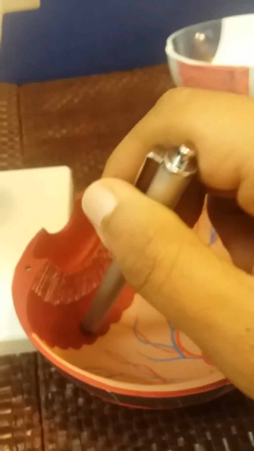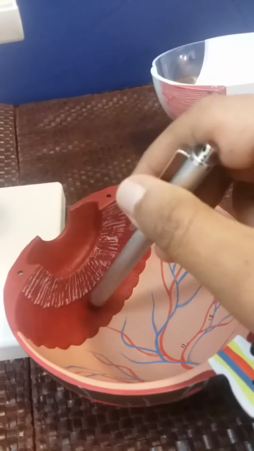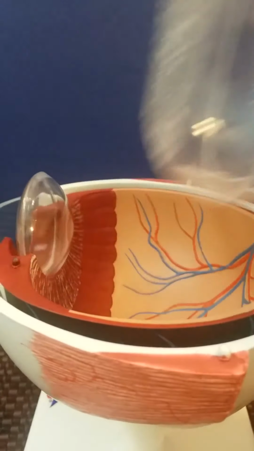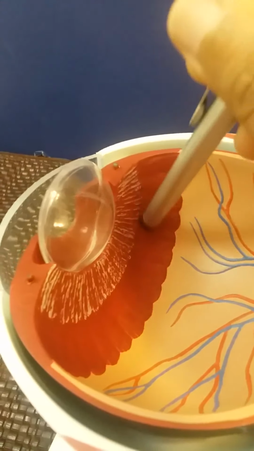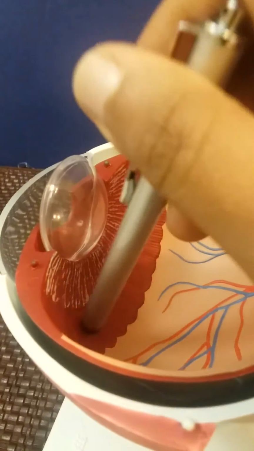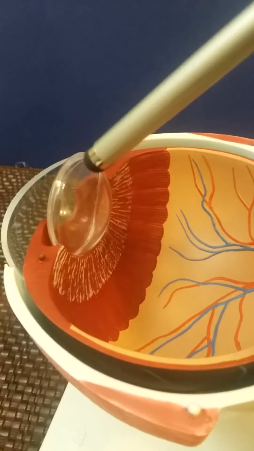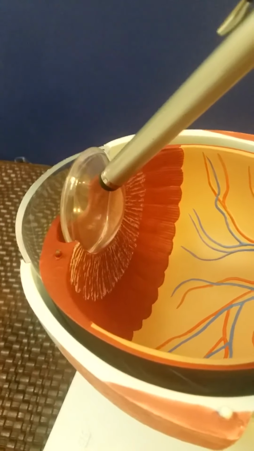Anteriorly, the choroid has the ciliary body, which contains the ciliary muscles. These muscles control the shape of the lens. So I'm going to remove some more structures from here. So you can see the choroid modified anteriorly to ciliary body, and ciliary body contains the ciliary muscles. These muscles control the shape of the lens. This part.